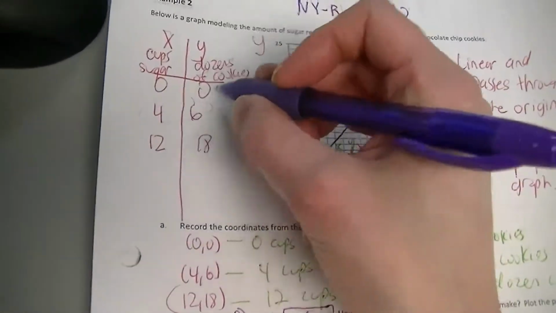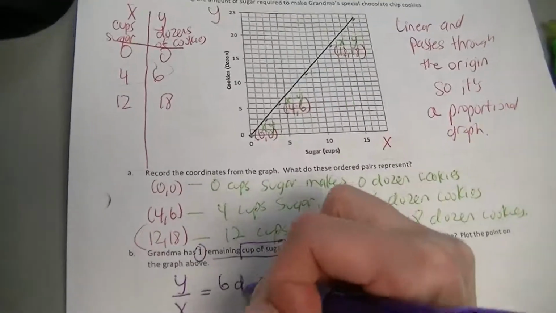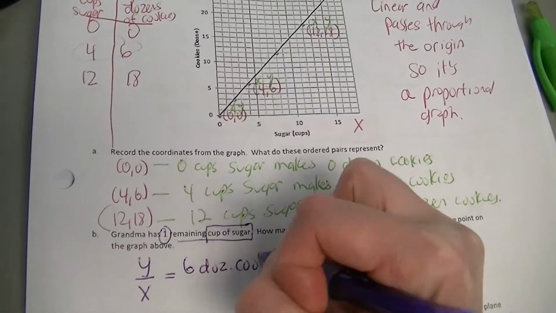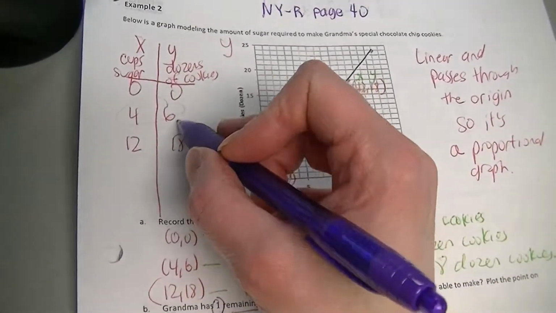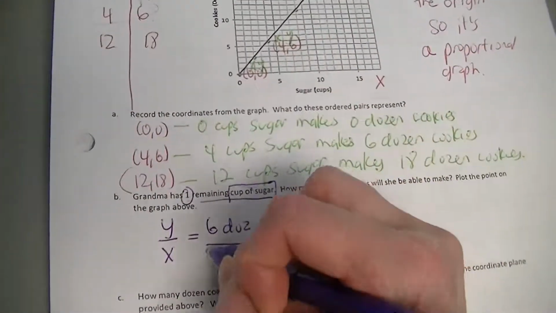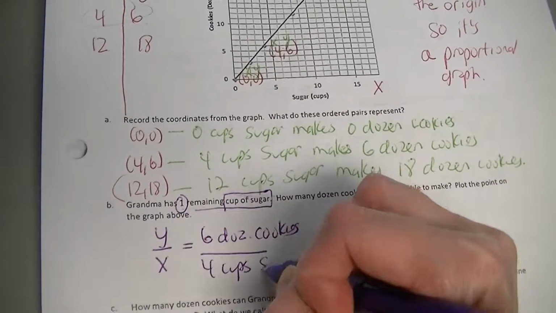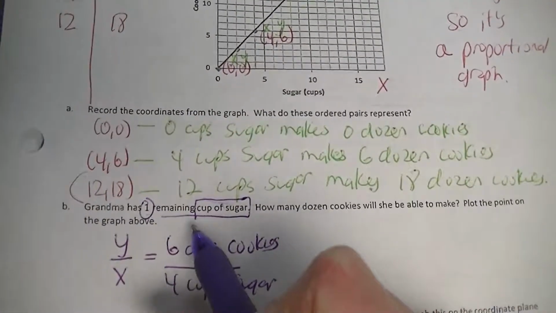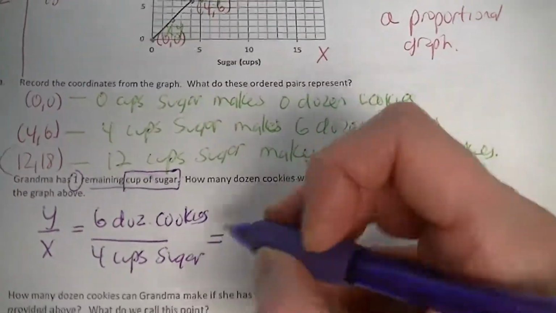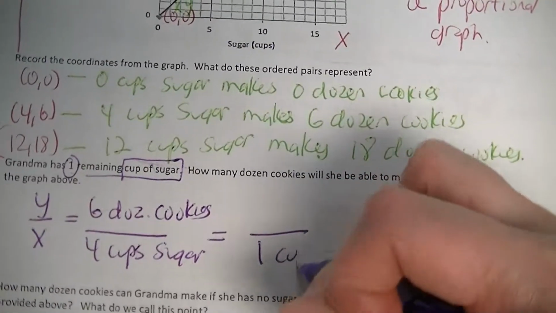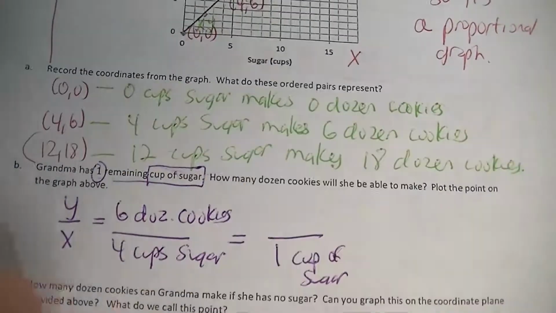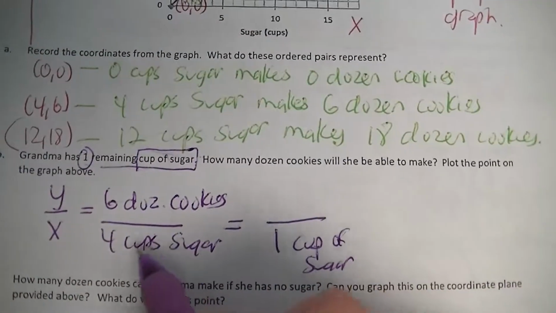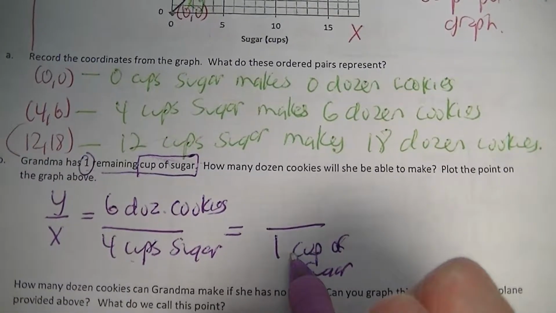And y is 6 dozen cookies, which I abbreviated, can be made using 4 cups of sugar. So we want to know how many dozens of cookies can be made using 1 cup of sugar. I set up a proportion right there. To get from 4 to 1, you don't subtract 3.